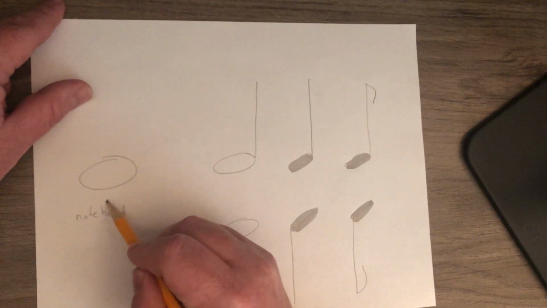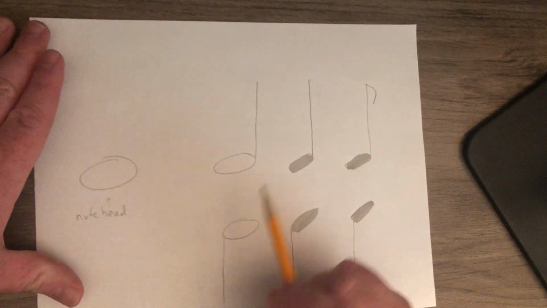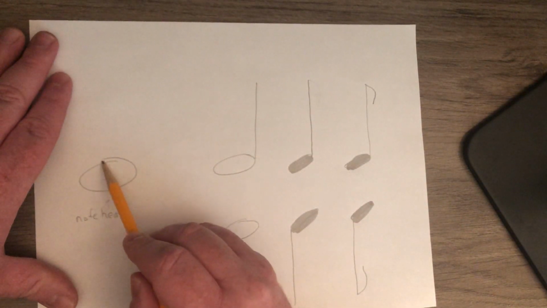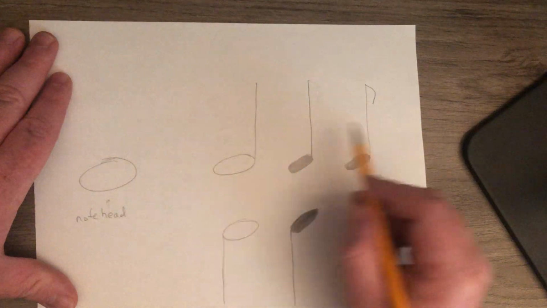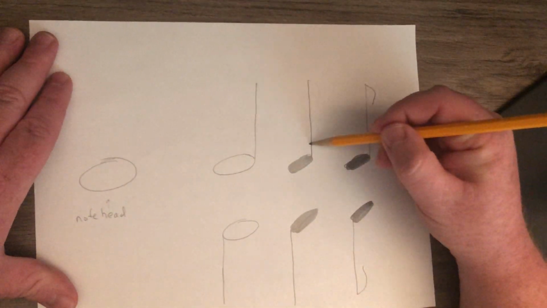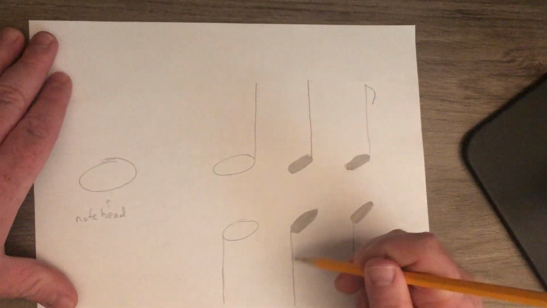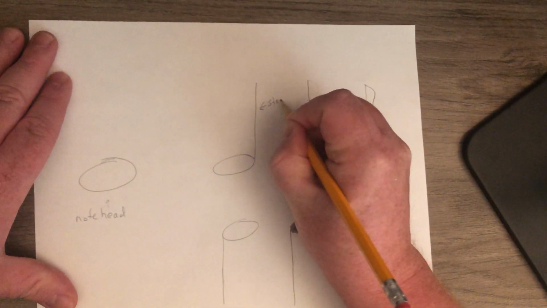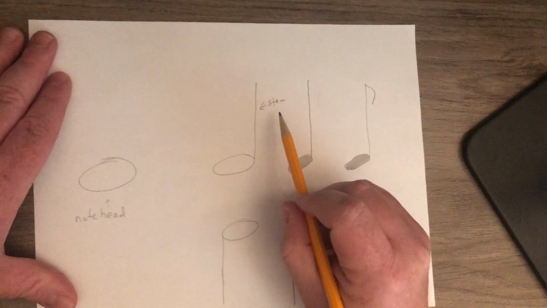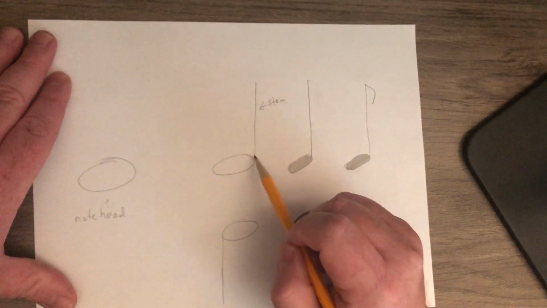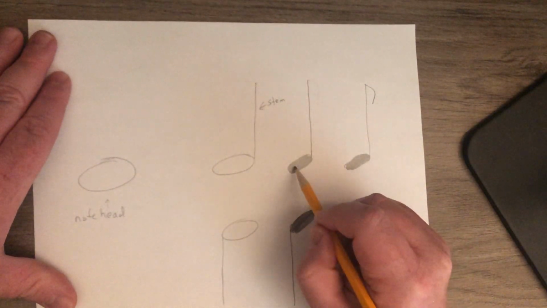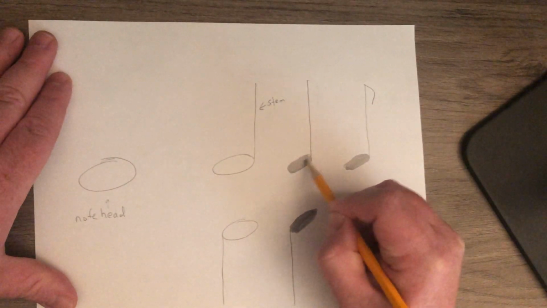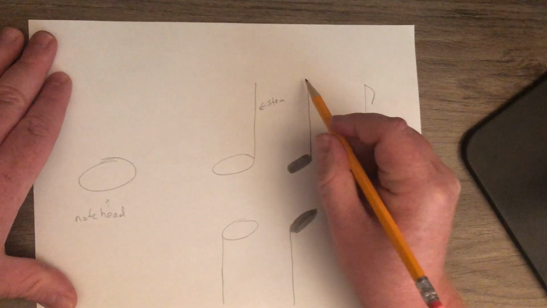The second thing we need to understand is the stem. Now, this note, you see, doesn't have a stem. These do, and the stem is this part right here coming off of the note. So I'm going to make a little arrow here. I'm going to write stem, S-T-E-M. It's that long portion that comes off of, what is this called? The note head. So the note head is attached to the stem.